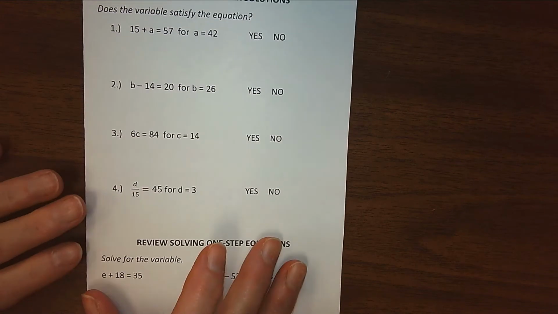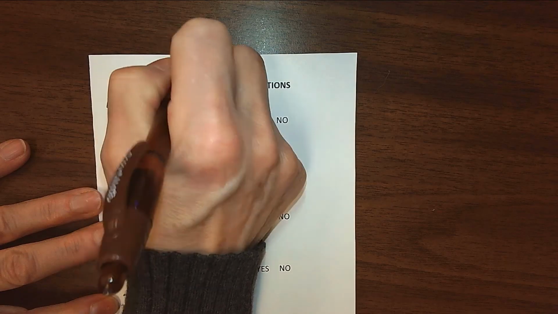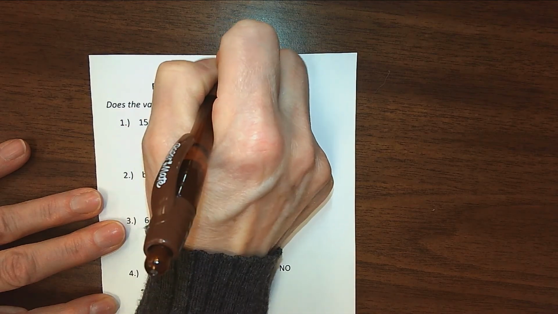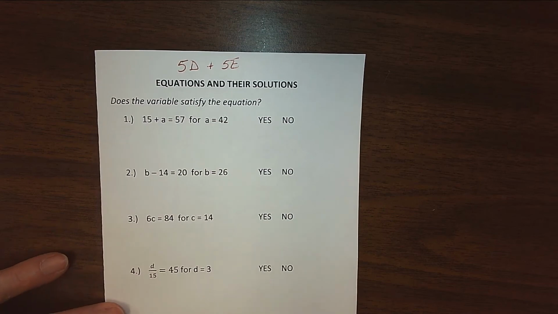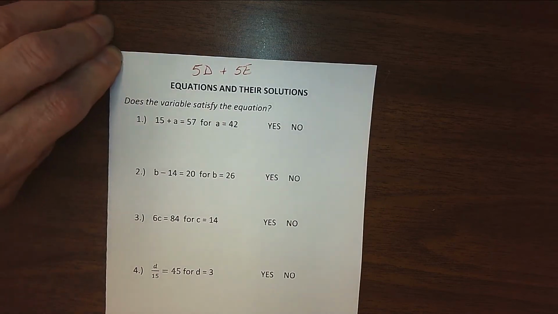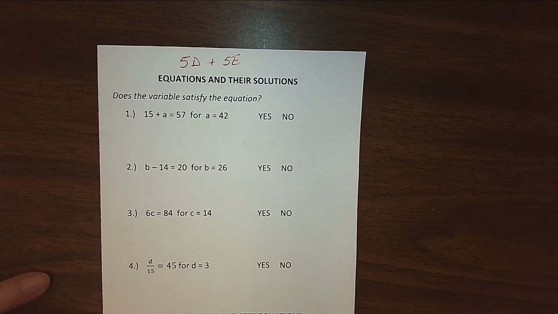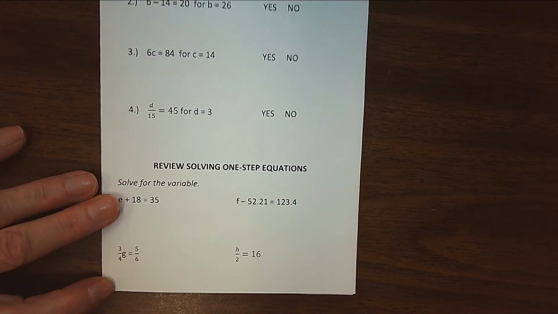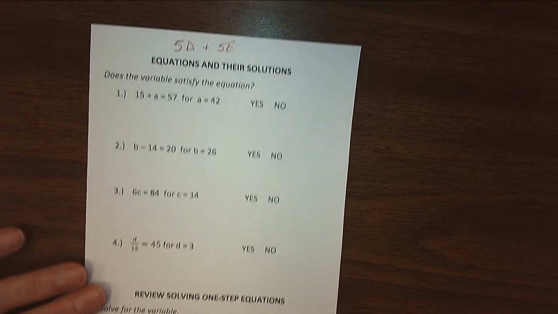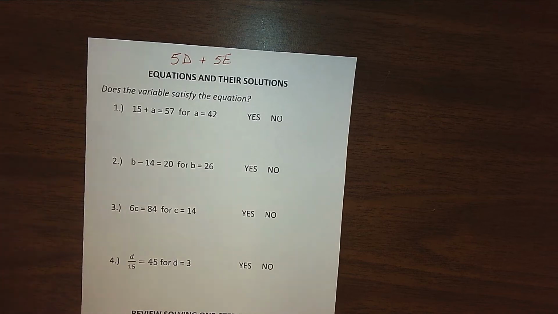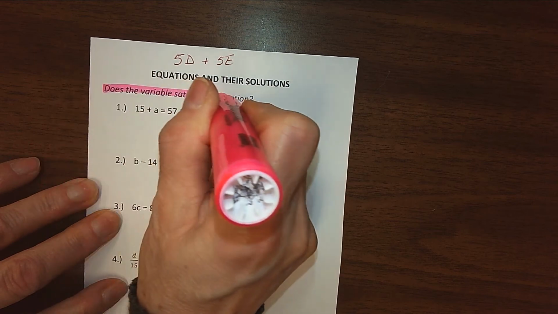Hi guys, we are here to take notes over sections 5D and 5E in our unit here on equations. Our target is to be able to determine if a given value makes the equation true, and then to solve our one-step equations as we've been practicing all year long. For the first section, the question is, does the variable satisfy the equation? This is the 5D part of our notes.